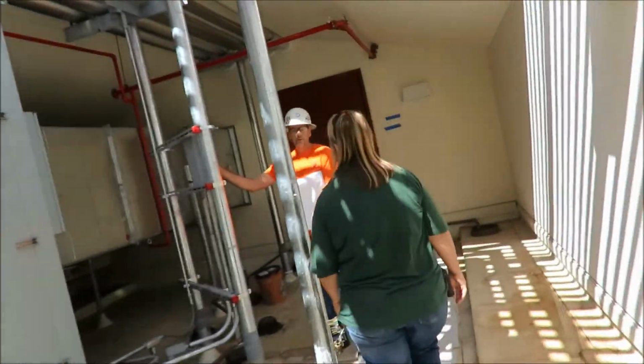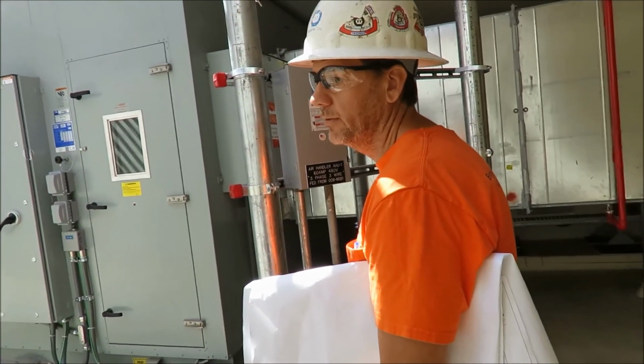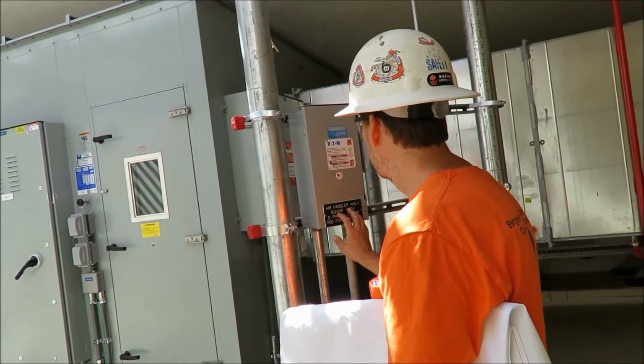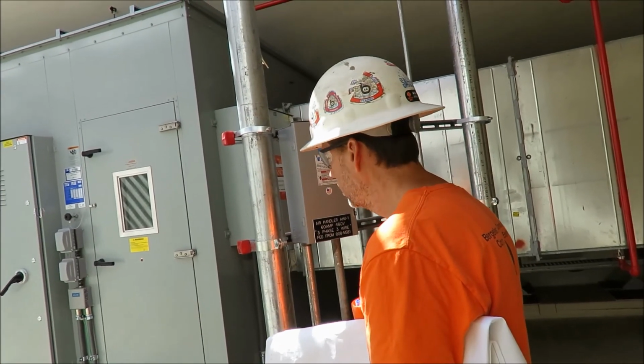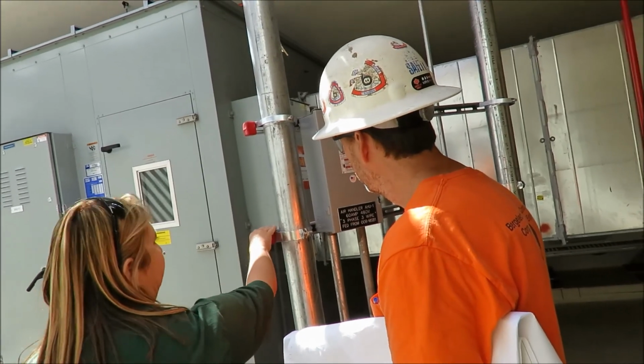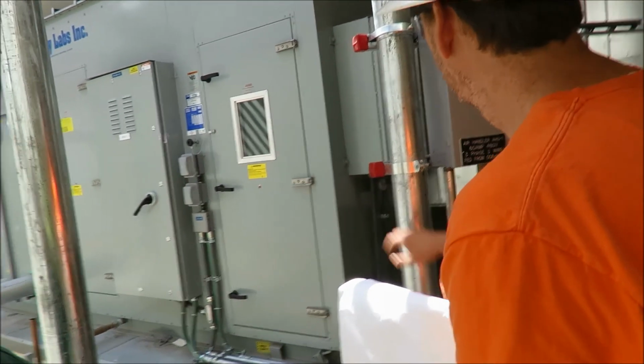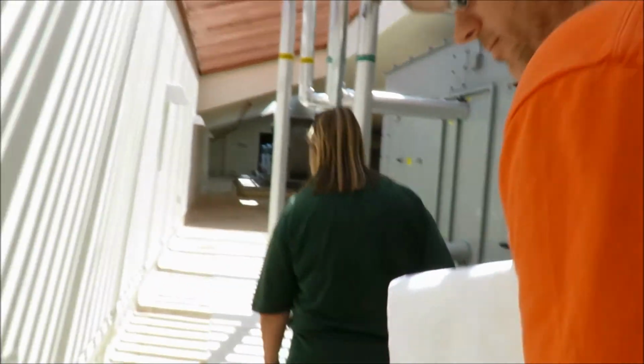You guys can walk it out right here and then work on it. You don't have to run downstairs. How many do we have? 3. That's not bad for the size building. And each one has a disconnect. Cool. I like these. That's better, from personal experience. Very nice.